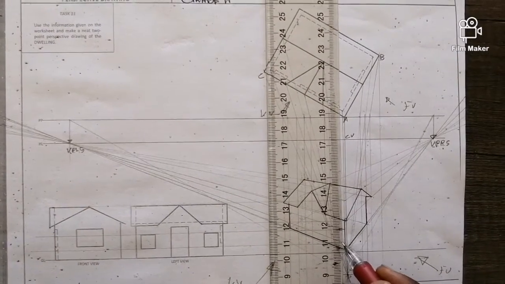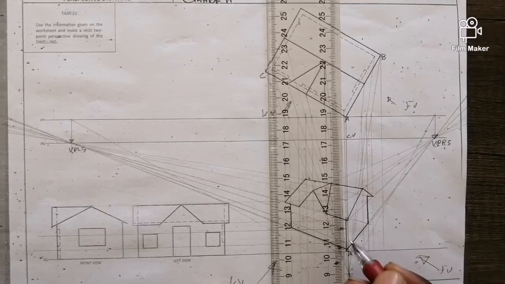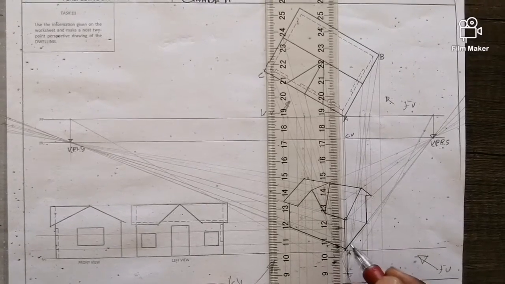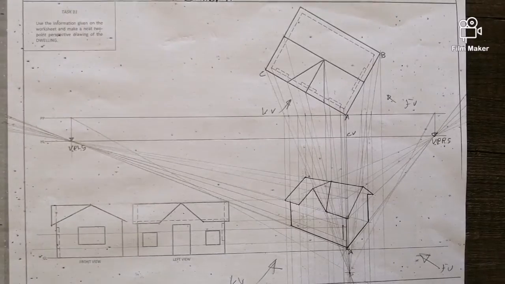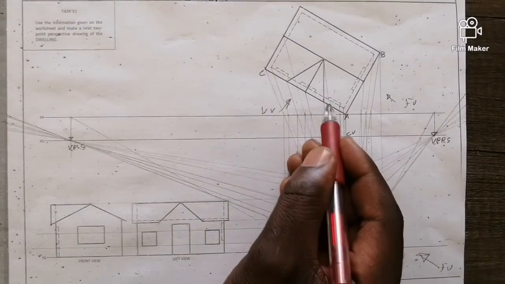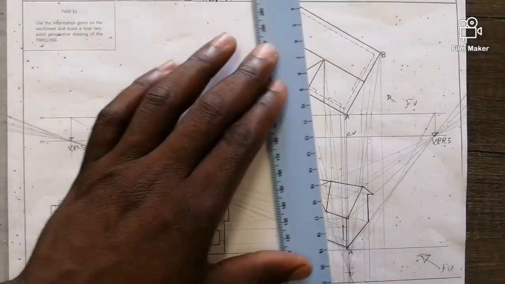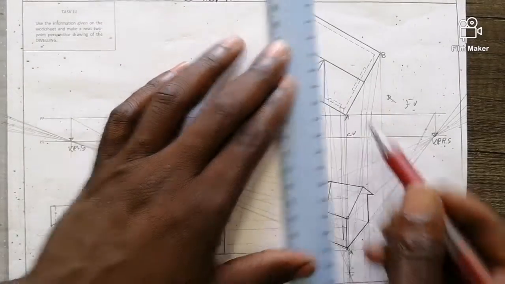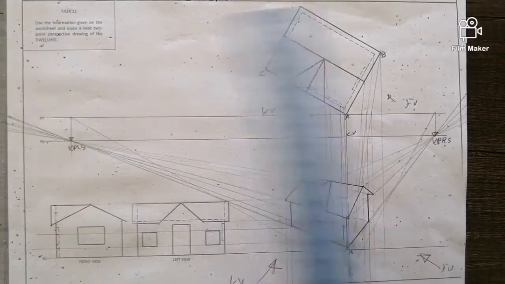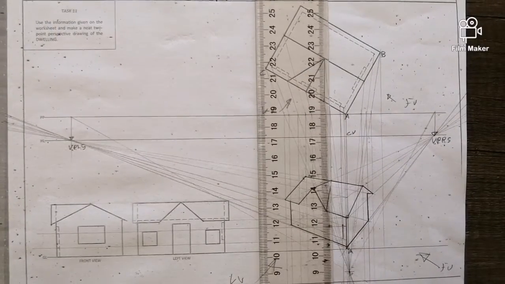So now from here to right up there, you have a solid line like this. Then now take this second one, it's actually this one on top of that one.